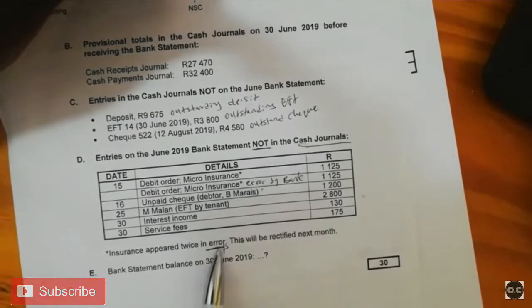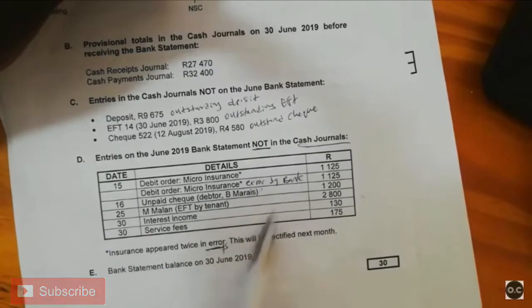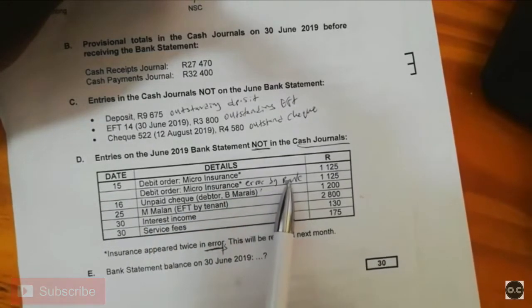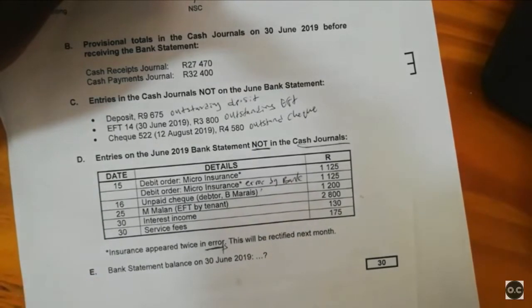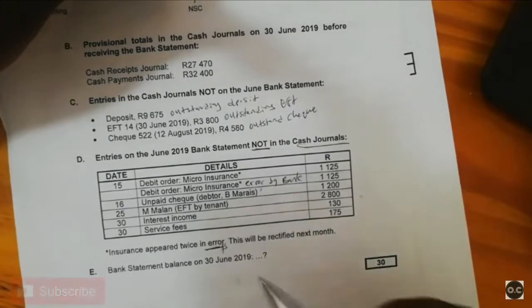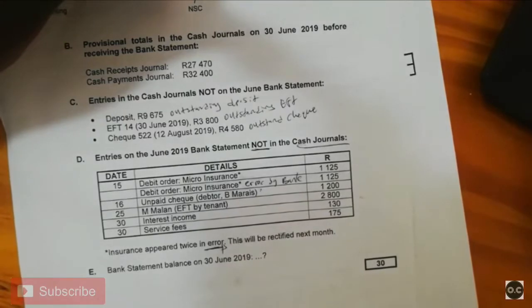So who's making the error here? The error is being made by the bank, because this is according to the bank statement. This is what is appearing in the bank statement. So if an error is being made by the bank, where do we fix it? In the bank statement. I mean, in the bank record. You fix that in the bank record. So this, it appearing twice, we will fix that in the bank record.